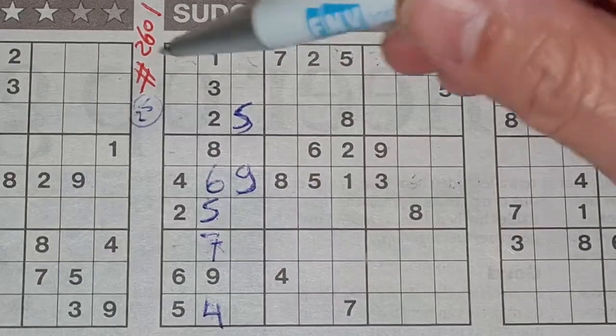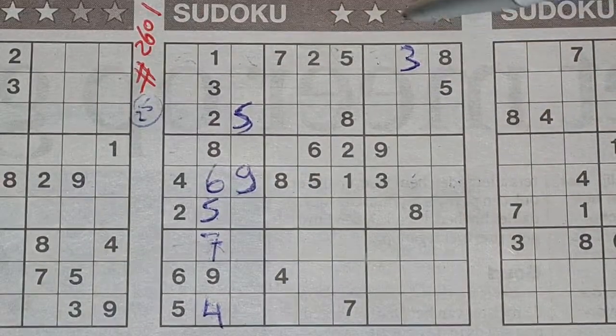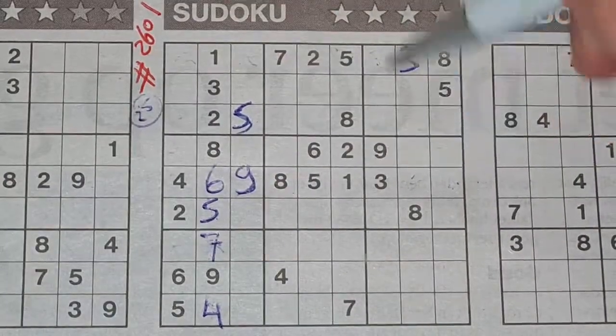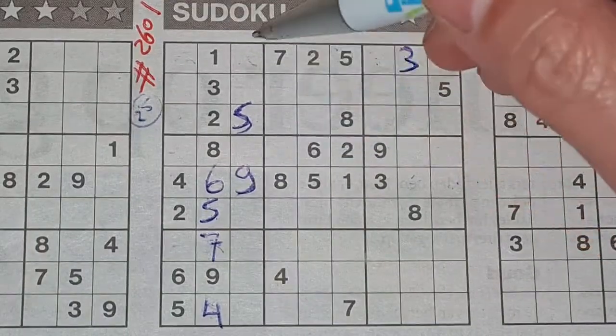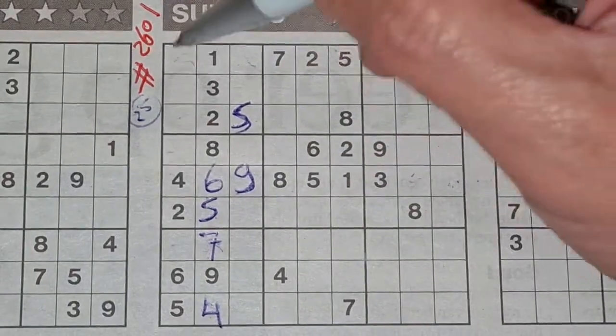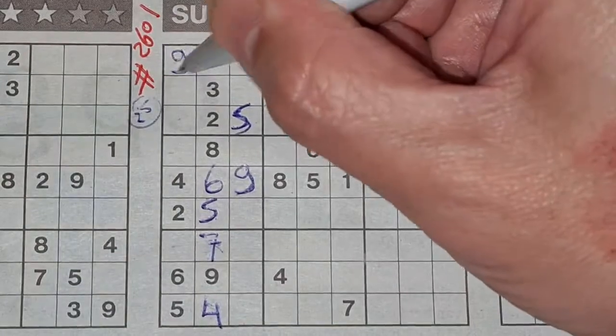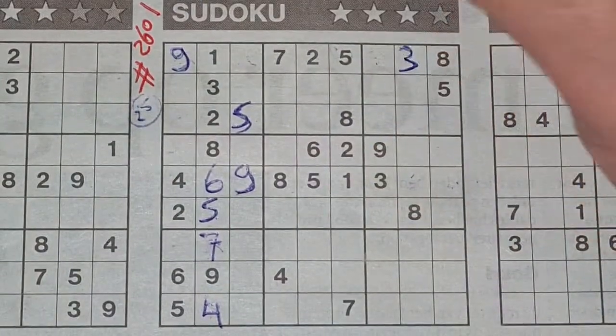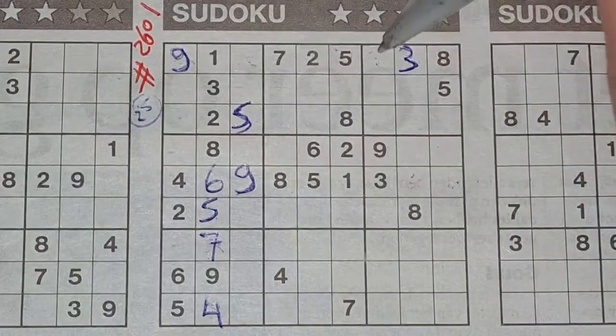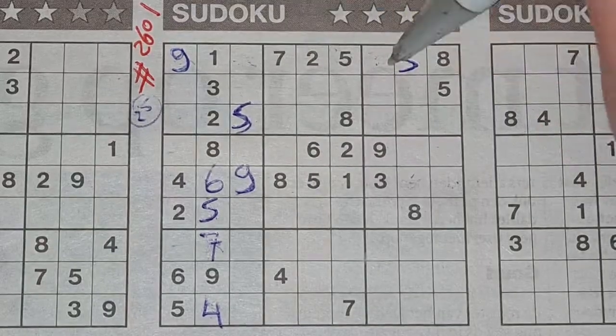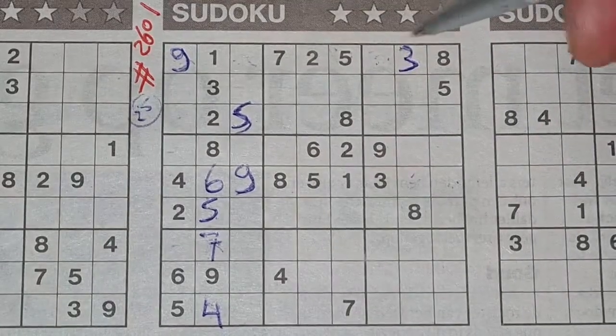3 missing numbers now in the first row. One of the missing numbers is 9. We see here 9, so no 9 there. Here 9, no 9 there. The only place for the 9 should be there. 2 numbers left. The 4 and the 6 are missing. I cannot fill this yet. Need to wait. The 4 and the 6.